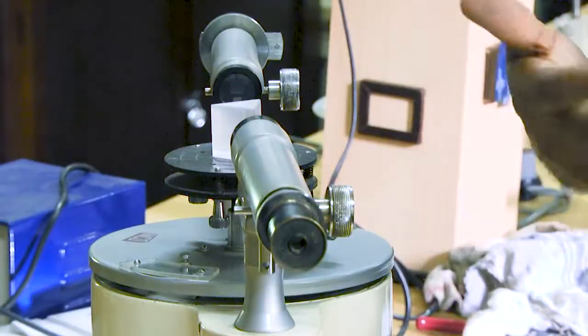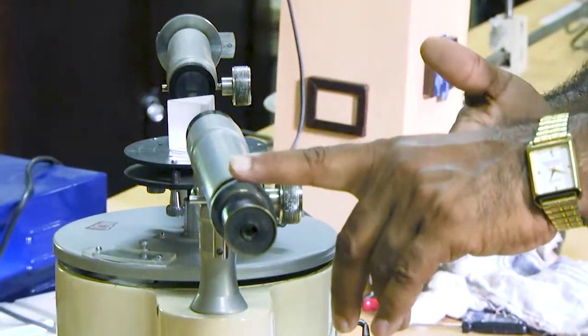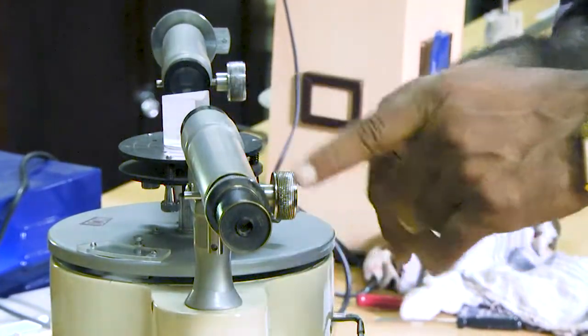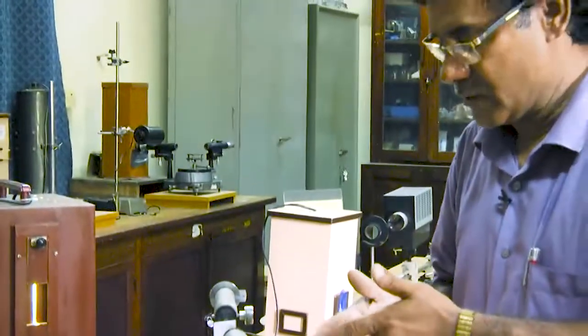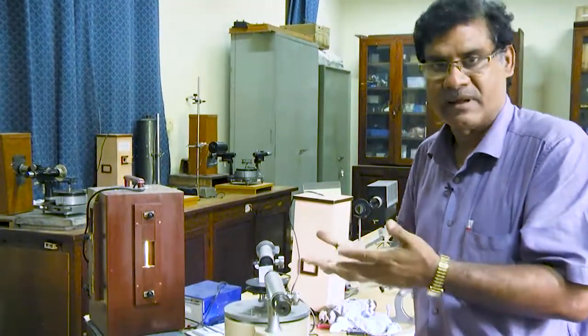Again, how do I know that I have put this eyepiece at the focal plane of this lens? As I told, there is a method to do it, called Schuster's method, which I will explain later, and there is another way too, which I will also explain later.